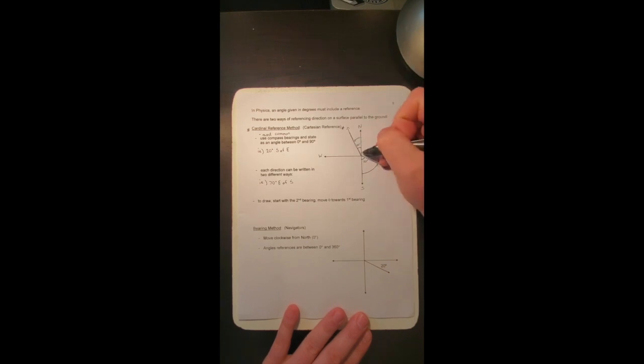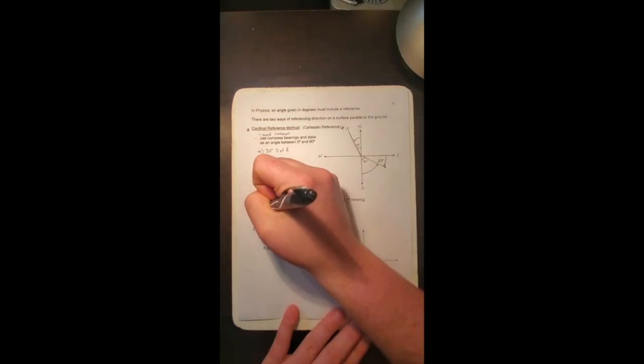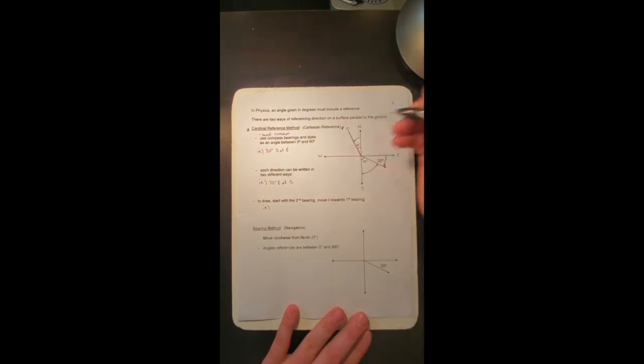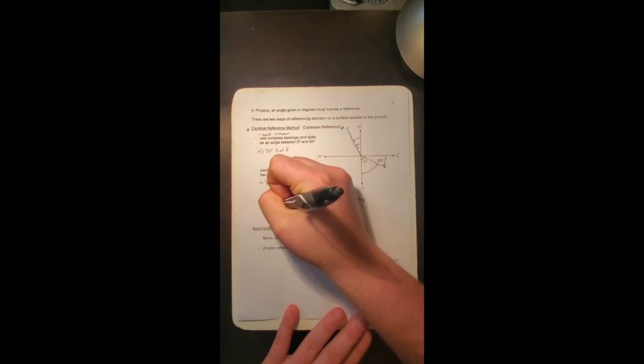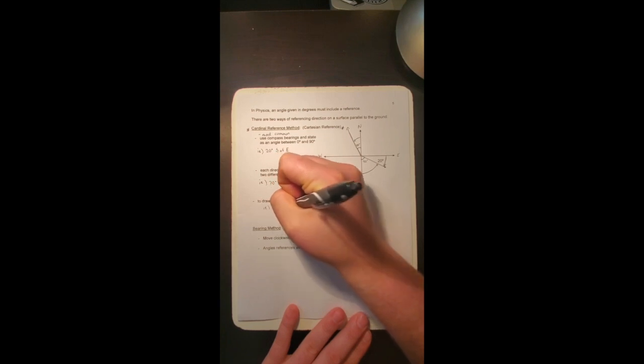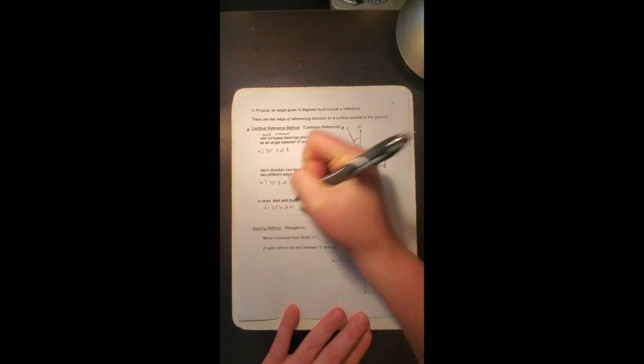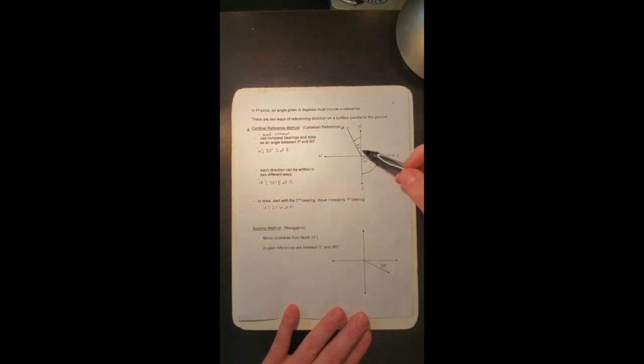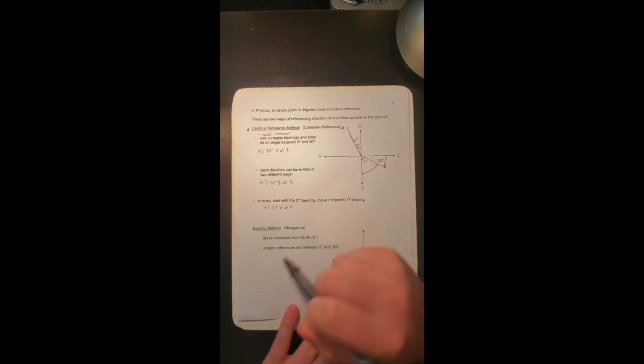So we start with the second bearing. We start with north and we head towards the first bearing. We head west. All right, so therefore we have 25 degrees west of north. We are starting at the north and we're moving west.